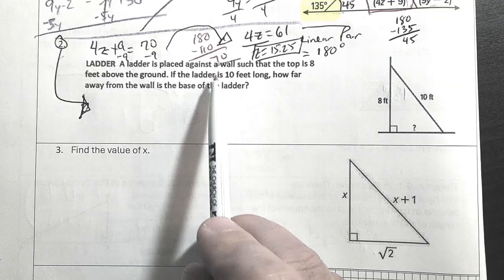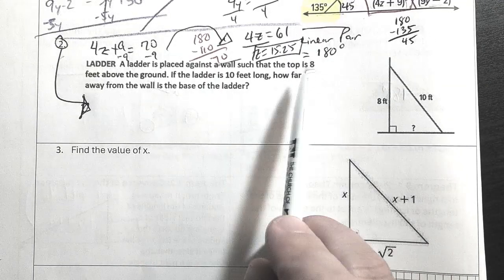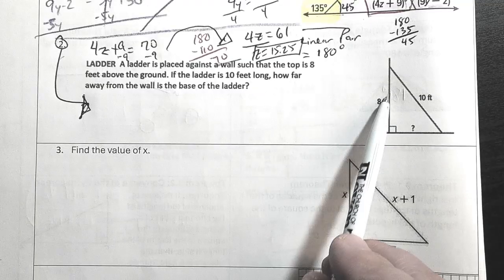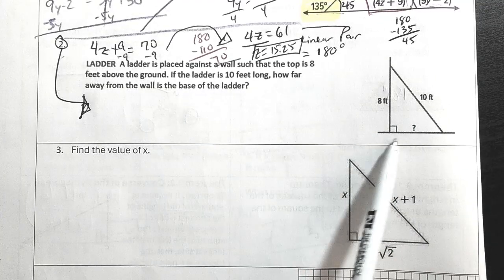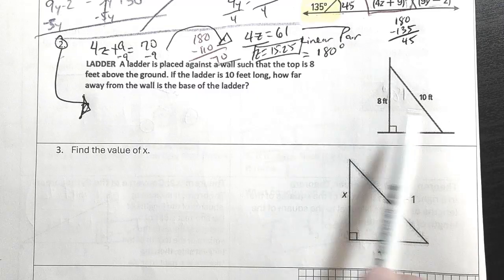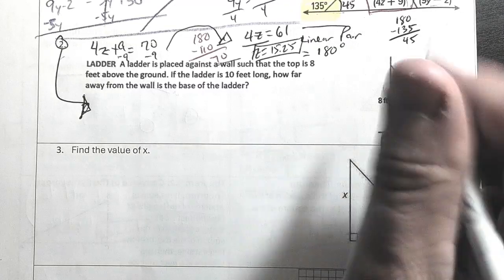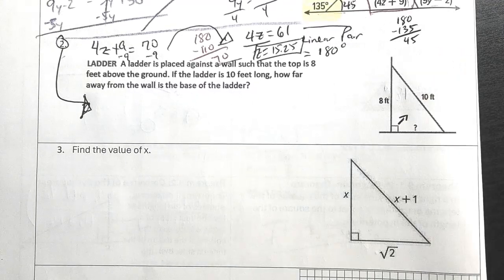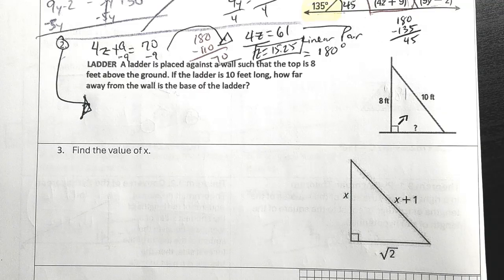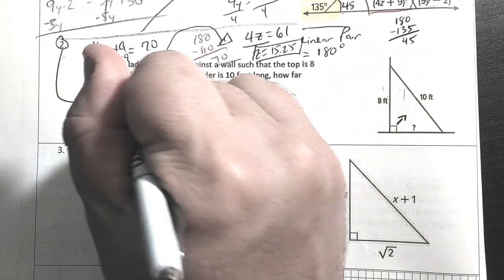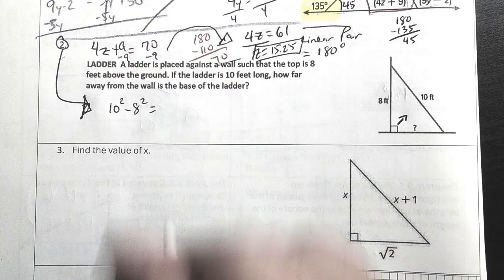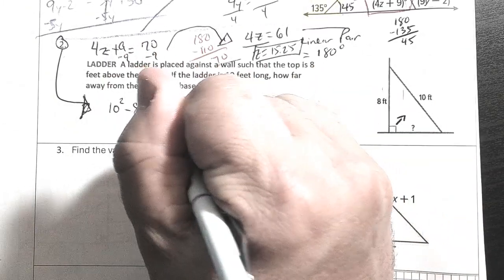All right, number 2. We've got a ladder placed against the wall, such that the top hits 8 feet, so it's 8 feet up here. The ladder's 10 feet tall. They want to know how far it is here. So this is just the Pythagorean theorem, where we have the hypotenuse because it's directly across from that. So it's going to be 10 squared minus 8 squared, and that's going to equal our, I'm just going to put question mark squared.